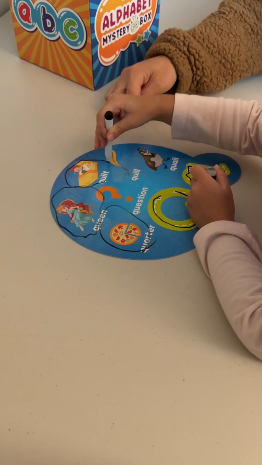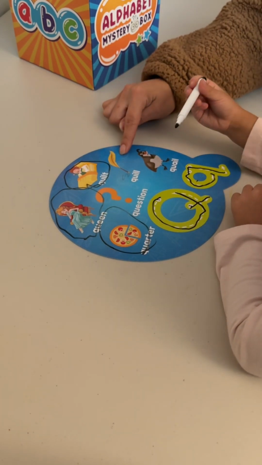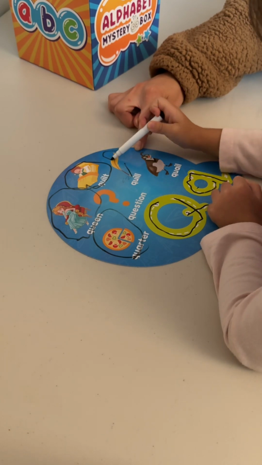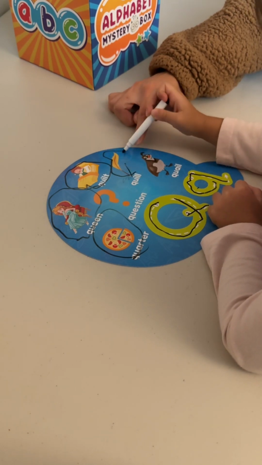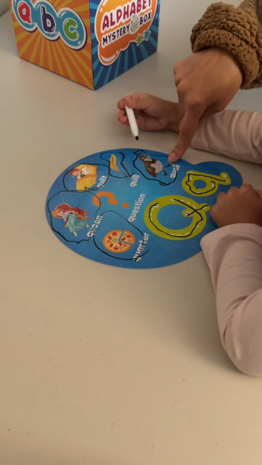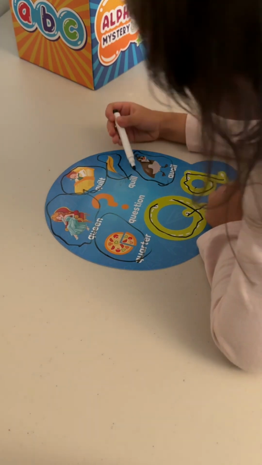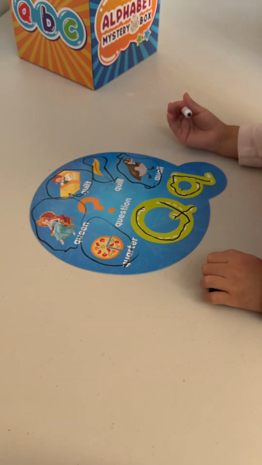Quilt. Let's stick with the quilt. Quill. What kind of fruit is a quill? What's this called? This is a quail. This is not a quill. Quail.